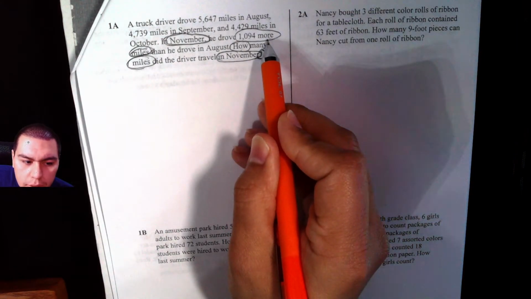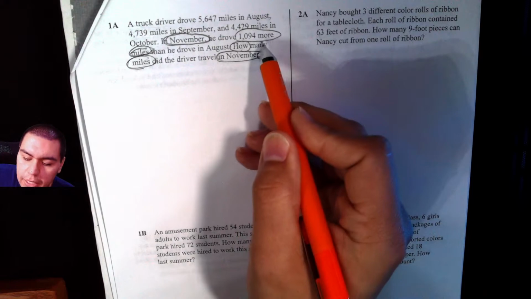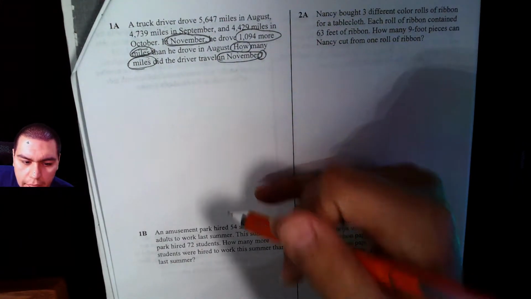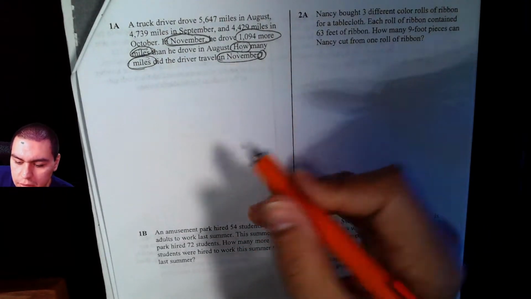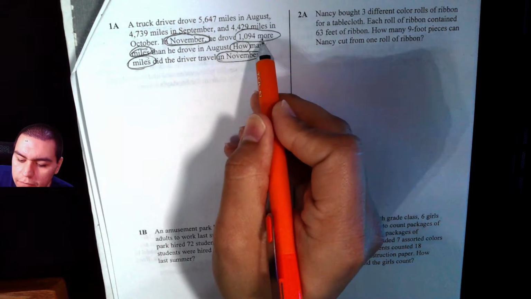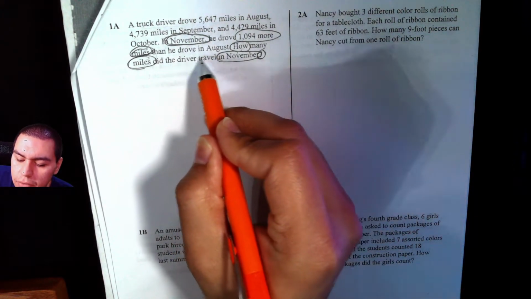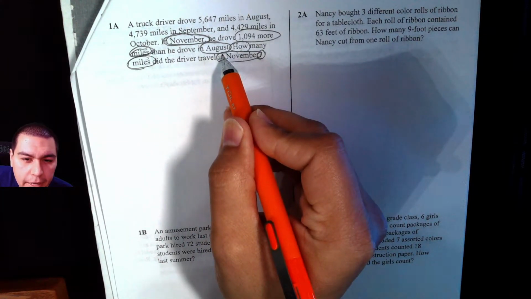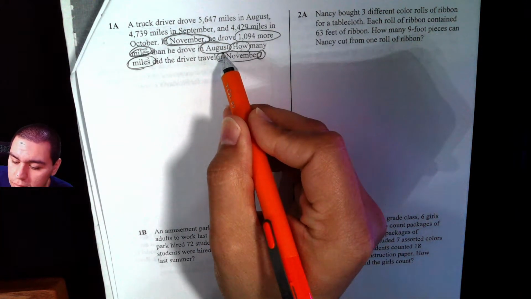The word more tells me that it's something that's extra, added to something else here. 1,094 more miles than he drove in August. Okay, so now I have to go back and find August.